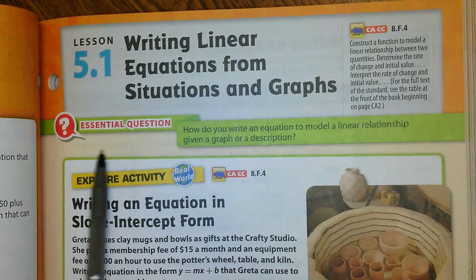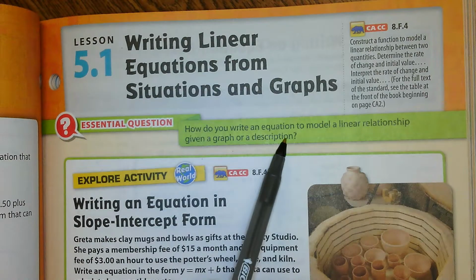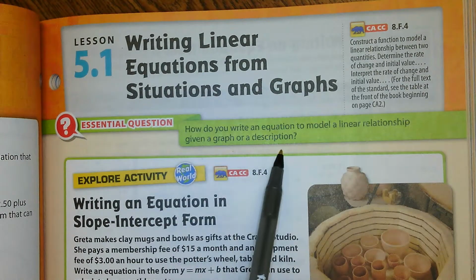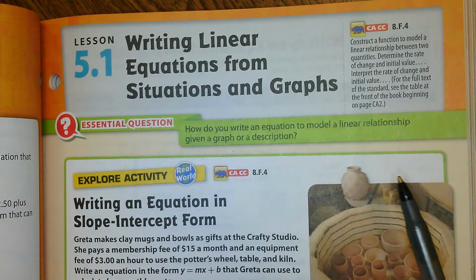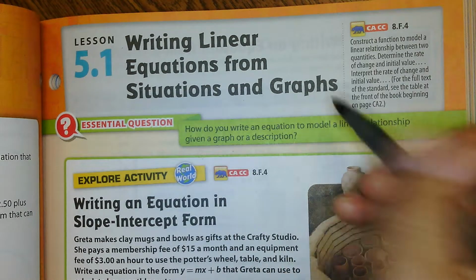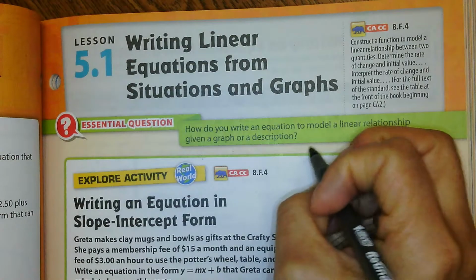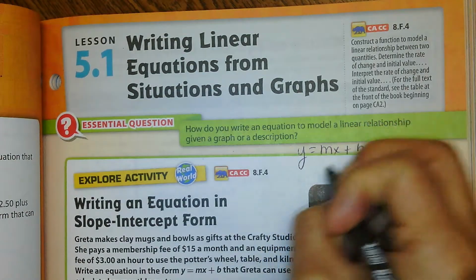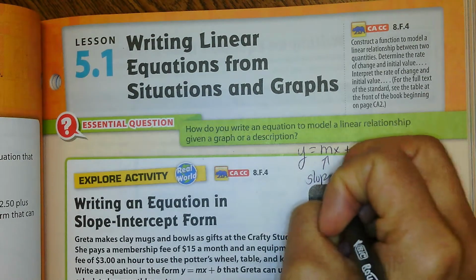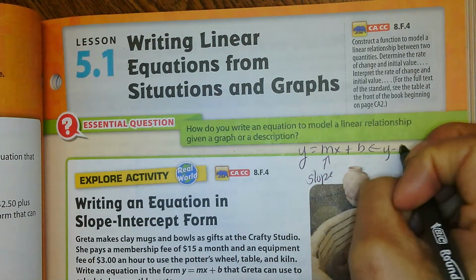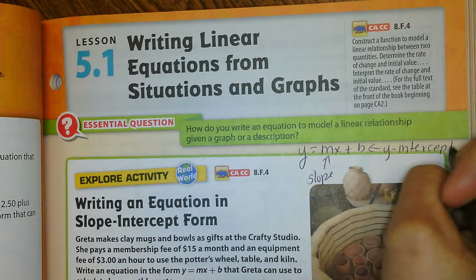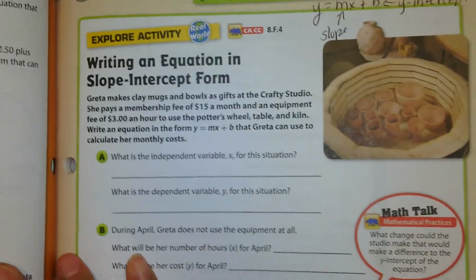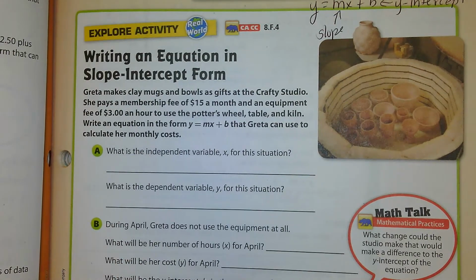So the essential question is, how do you write an equation to model a linear relationship given a graph or a description? Okay, so given a graph or a description. Remember, linear non-proportional relationships, you have the equation y equals mx plus b. M is the slope and b is the y-intercept, and this is the formula that you use to write the equation, okay? So we're going to do the explore activity, and it says writing an equation in slope-intercept form.